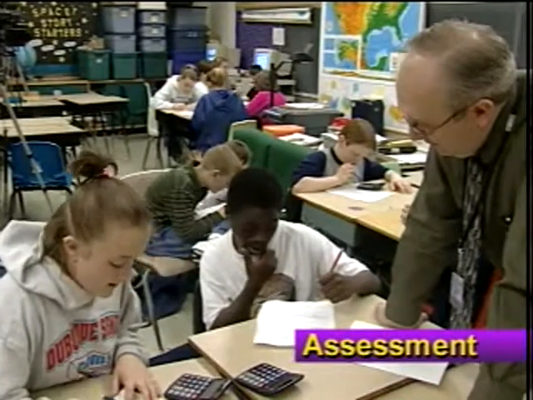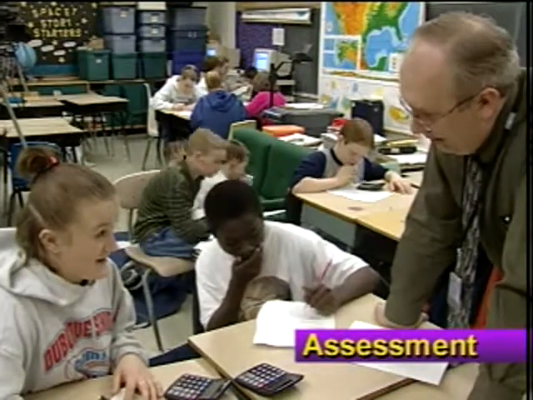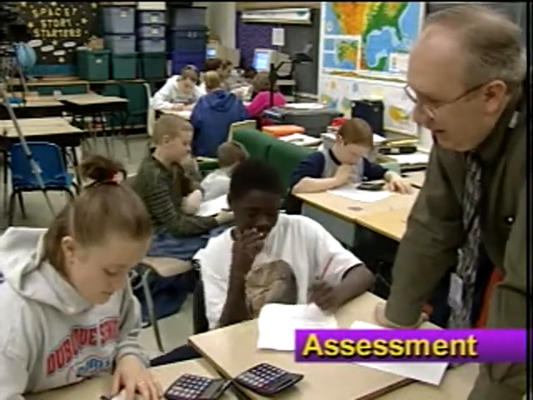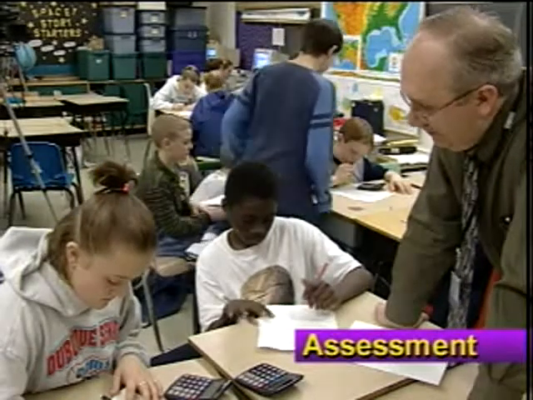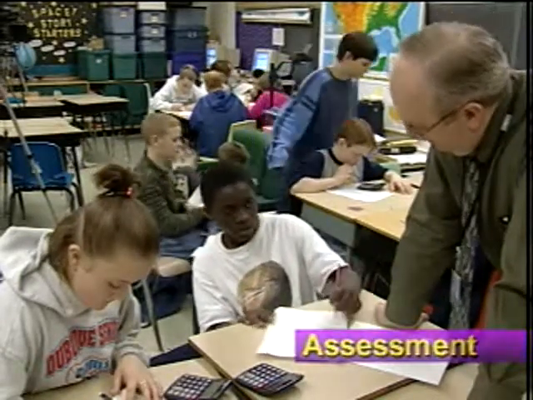Their worksheets are also a type of assessment. The worksheets will be handed in, and I will look at those to see if they were following the procedures, completing them, and doing things correctly.